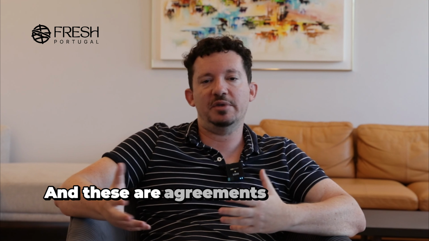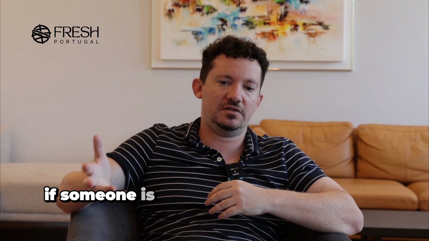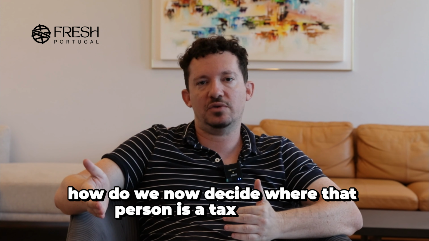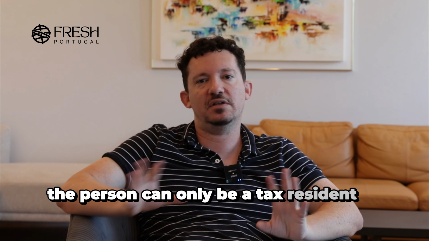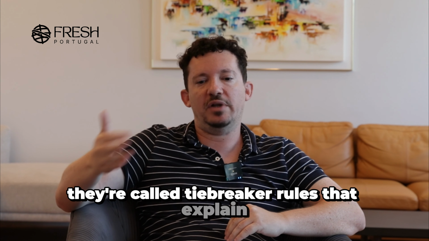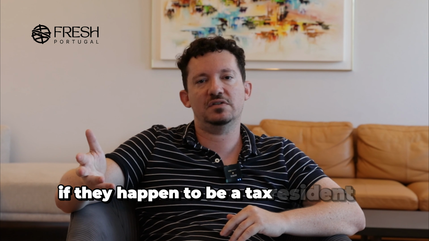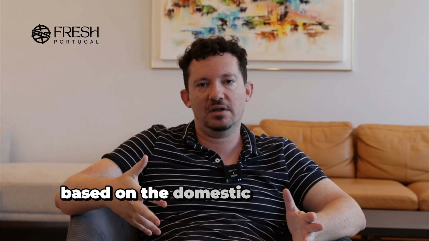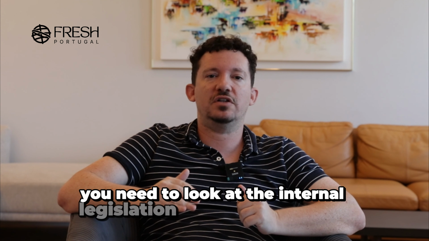These are agreements between two countries that set out rules. If someone is a tax resident in more than one country, how do we now decide where that person is a tax resident? And the outcome, if there is such an agreement, is that the person can only be a tax resident in one country. So the agreement sets out rules. They're called tiebreaker rules that explain how you determine the tax residency of a person if they happen to be a tax resident in both countries based on the domestic legislation of these countries. So it's a two-stage process where first you need to look at the internal legislation of a certain country.